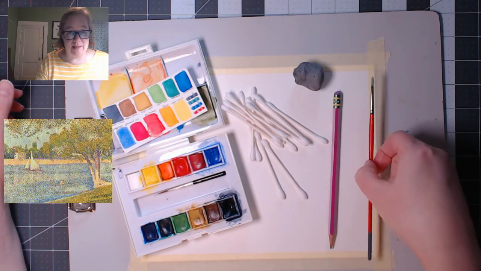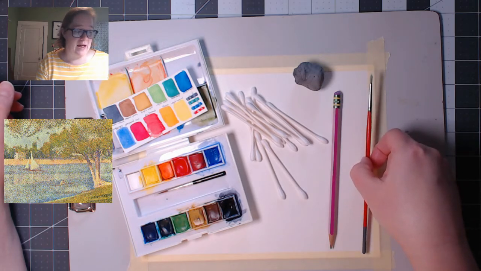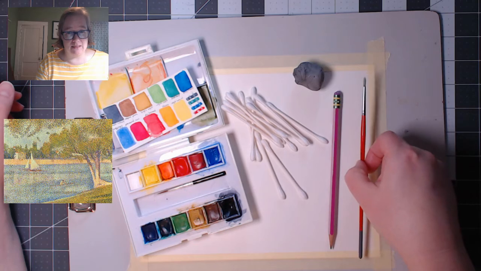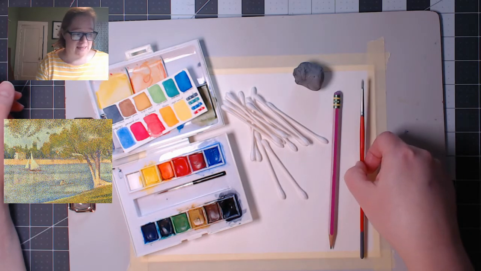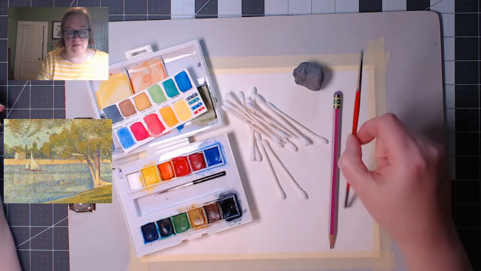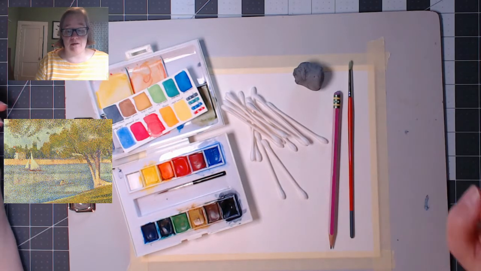Also, I have a little paintbrush. If you see the little guy in the boat in the foreground, you'll need a smaller paintbrush to get dots that tiny, but the rest is going to be done in Q-tip. So I have this one too.